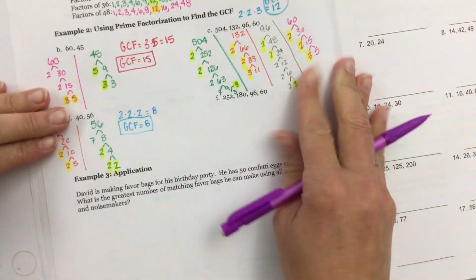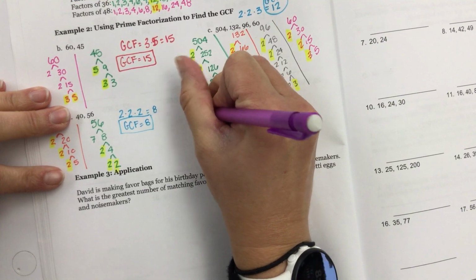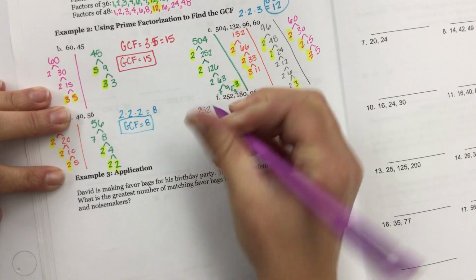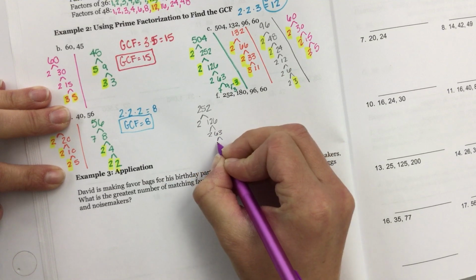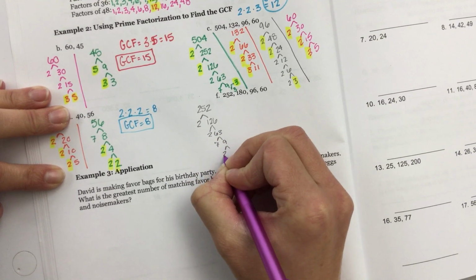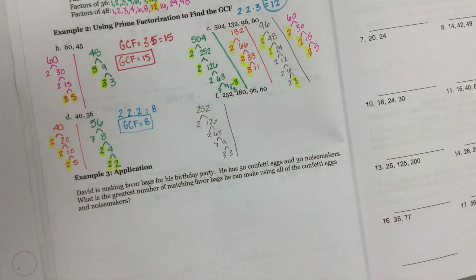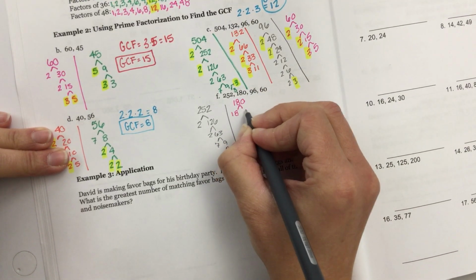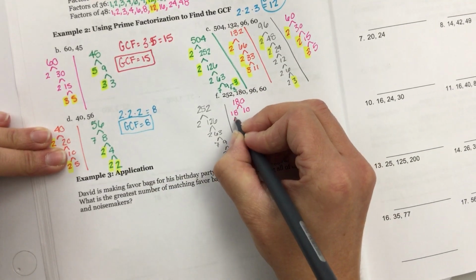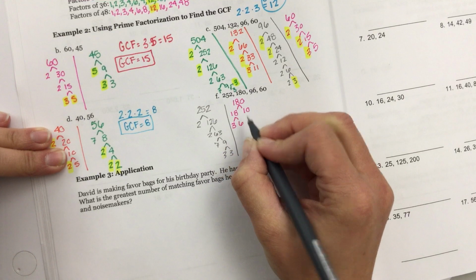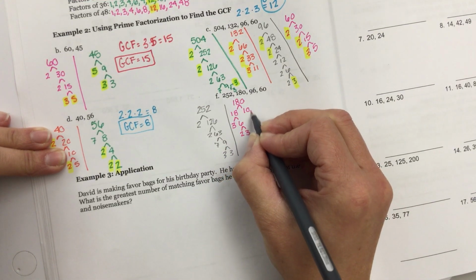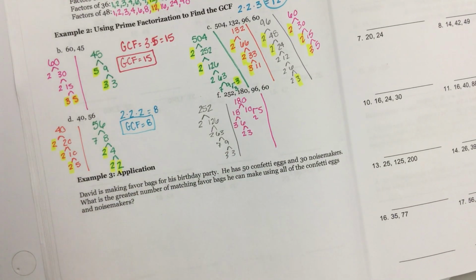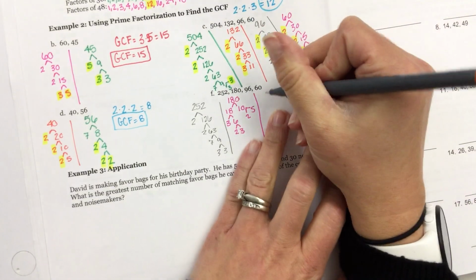Okay, this is another big one. 252. I kind of split that one up here, so that would be 2 and 126, 2 and 63, 7 and 9, and 3 and 3. And if I did 180, remember yesterday I said we could do like 18 and 10 if we wanted to make that one easier, then this would be 3 and 6, 2 and 3, 2 and 5. And you can tell, if my work was really messy, that would make my job harder. So I'm trying to keep it nice and neat.